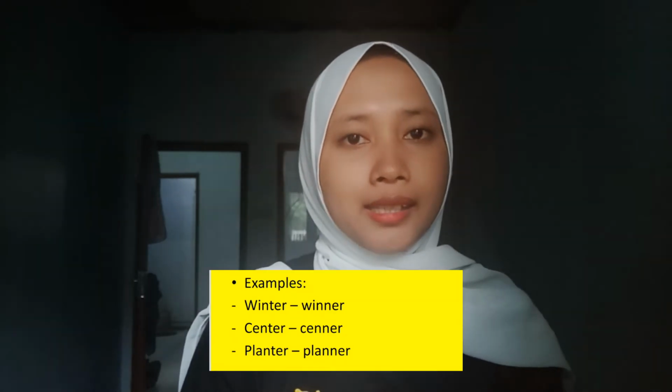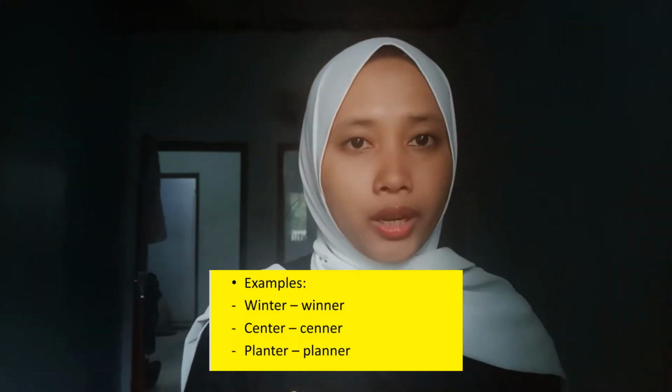The first is assimilation. What is assimilation? Assimilation is when a sound becomes like neighboring sounds with respect to some phonetic rules. For example, center becomes center, planter becomes planner, winter becomes winter.